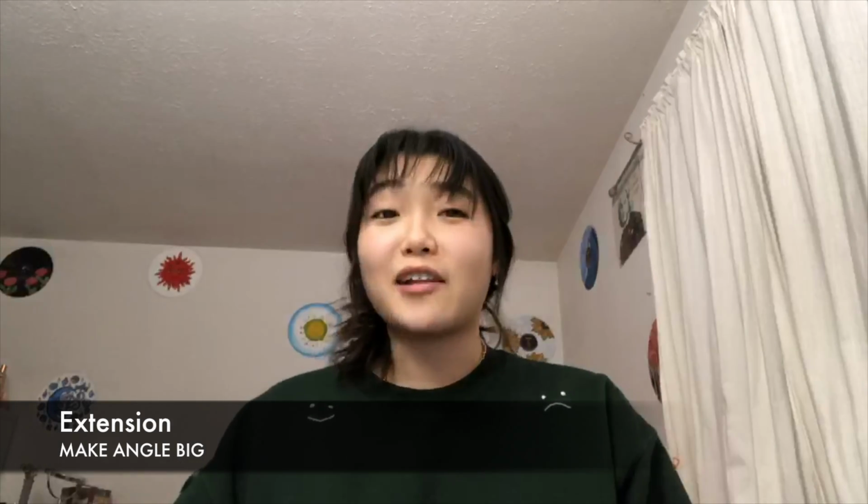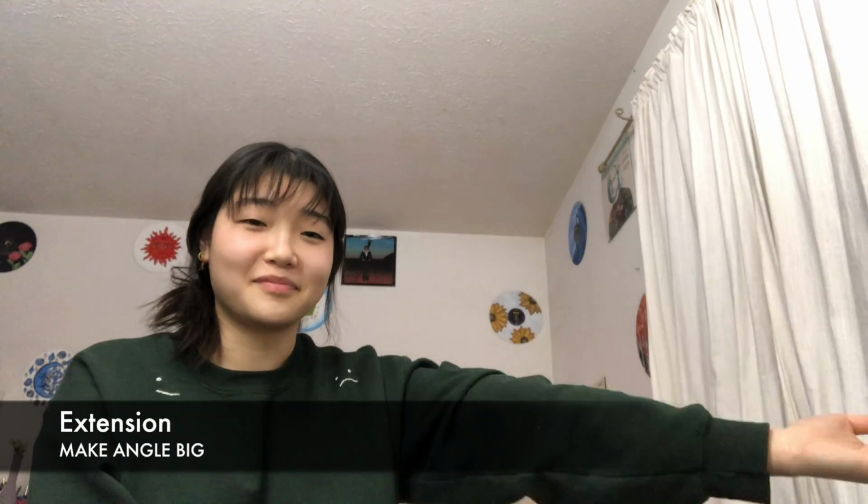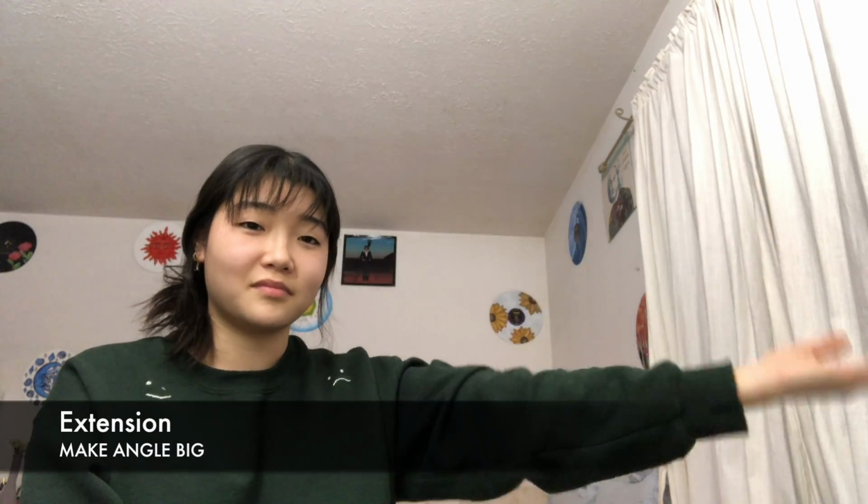Next, we're going to do an extension. Extension is when you make the angle at the joint larger, and this time we're going to extend the proximal radial ulnar joint, also known as the elbow. And this is the extension of the triceps brachii.